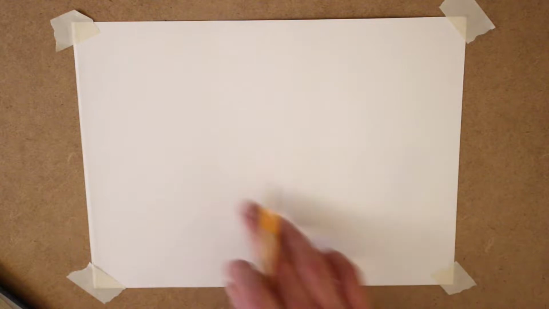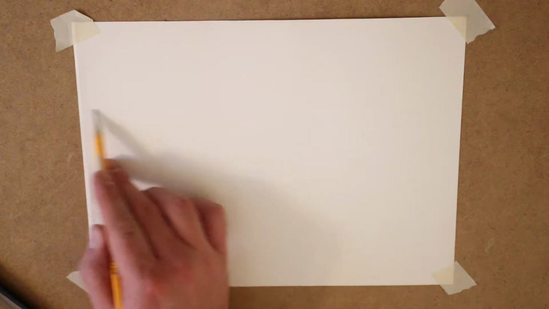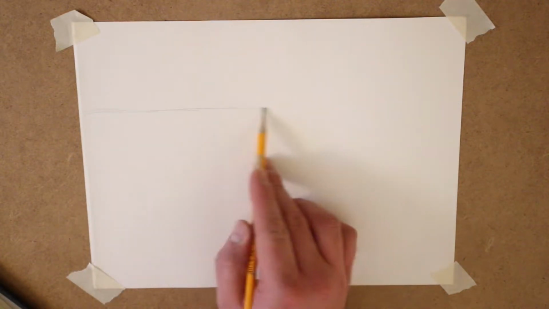Step one is to draw a horizontal line slightly above the middle of the page. Okay, and you can use a ruler or you can just sort of freehand it. I'm going to freehand this one.